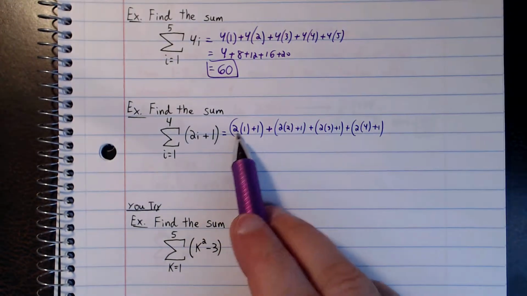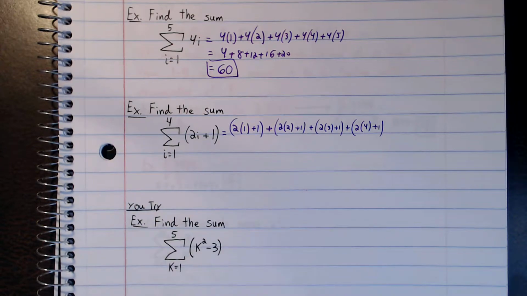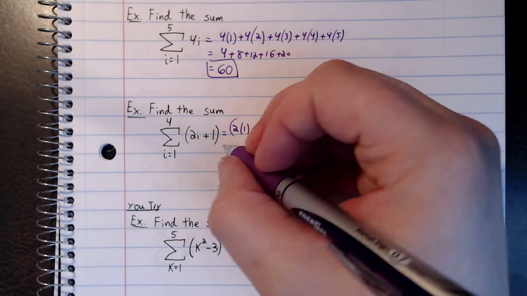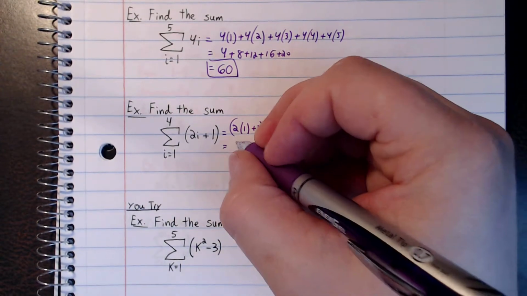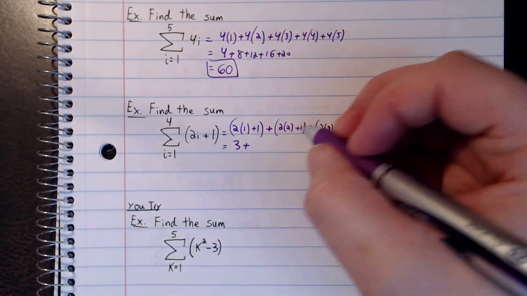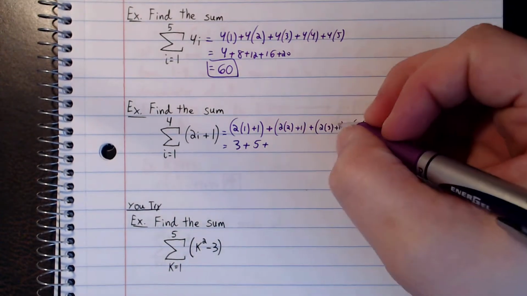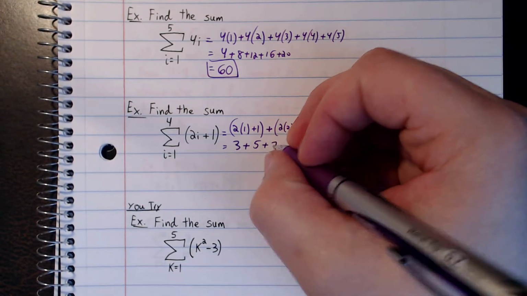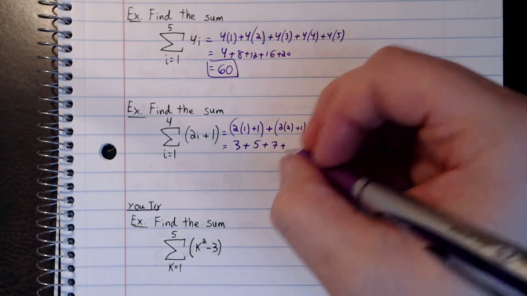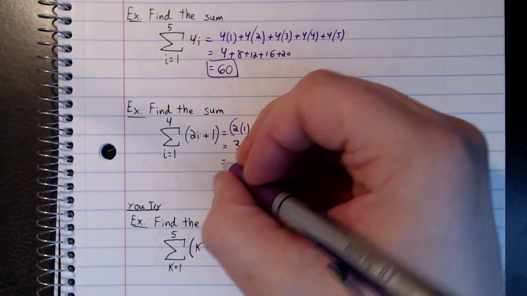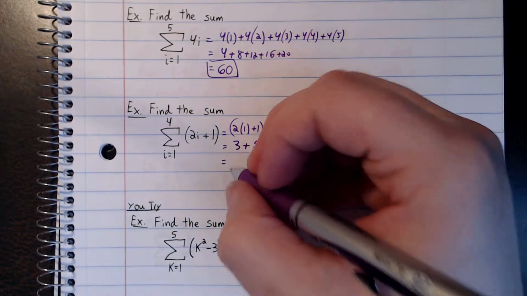So these are all the ones they want. We start at 1, end at 4. Let's see. 2 and 1 is 3. 4 and 1, that's 5. 6 and 1 is 7. 8 and 1 is 9. Let's see, 10, 15, 24.